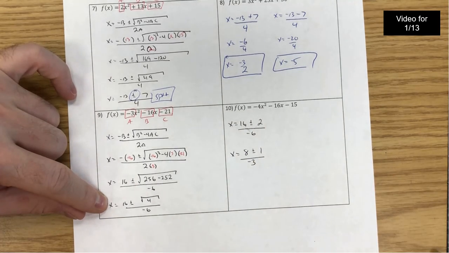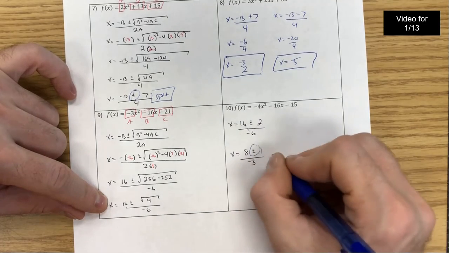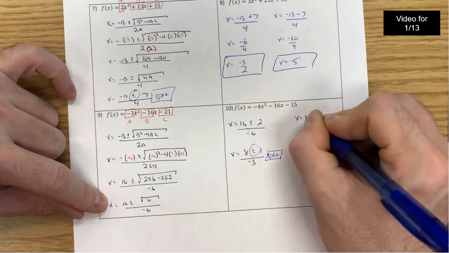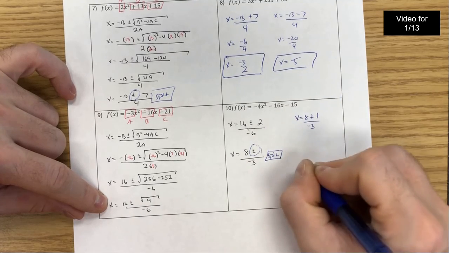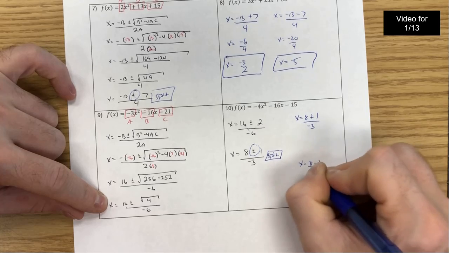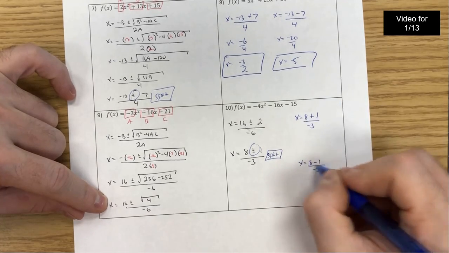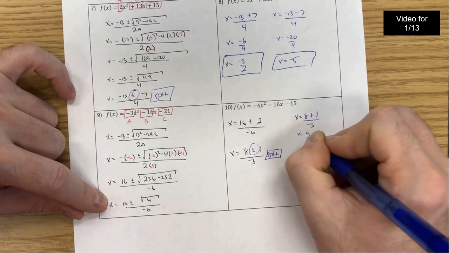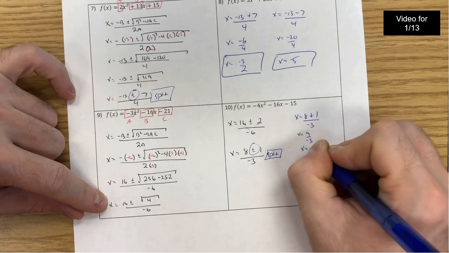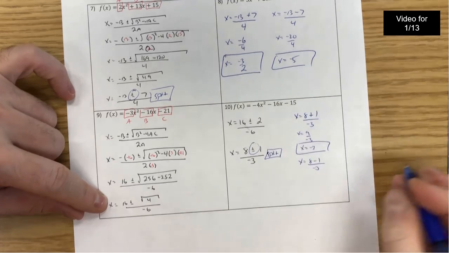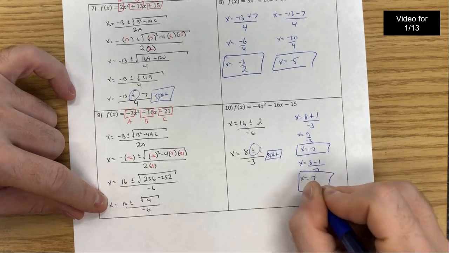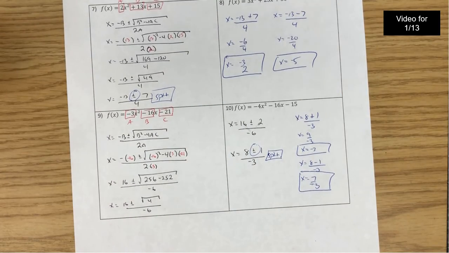And then in this case, now that I've fully reduced everything I can, now I'm going to split. So x equals 8 plus 1 over negative 3, and x equals 8 minus 1 over negative 3. It's the distance to the right and the distance to the left. There we go. Compare that to see how you did, and that's it.